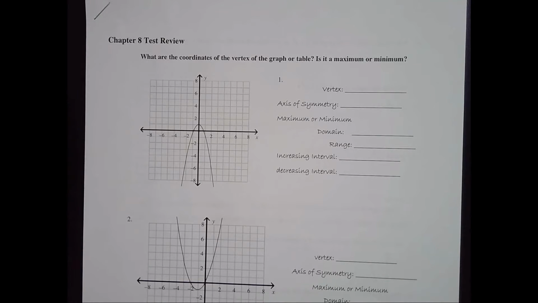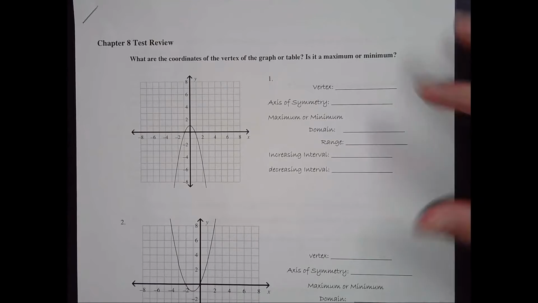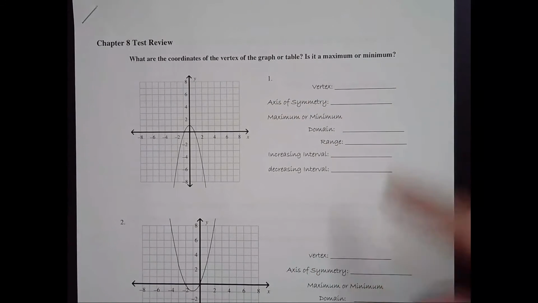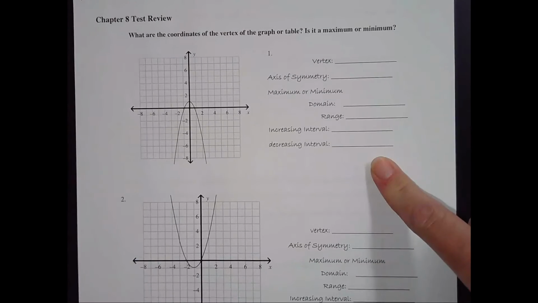Problems 1 and 2 are very similar to the same problems that were on your quiz. We just went over these, I think, yesterday, right? So for numbers 1 and 2, they ask the same exact questions in the same exact order as your quiz.